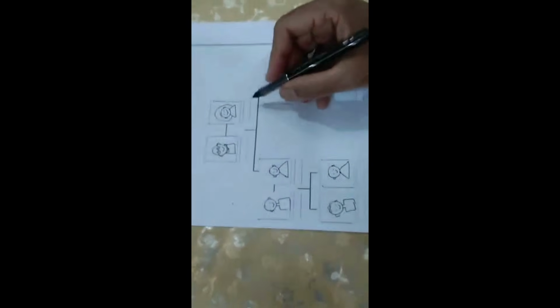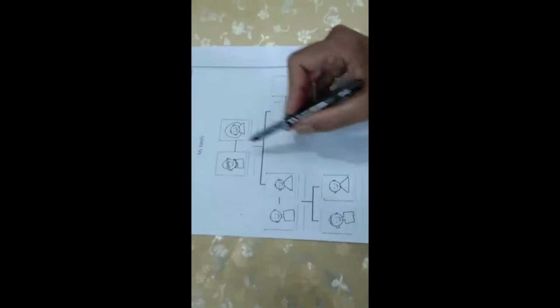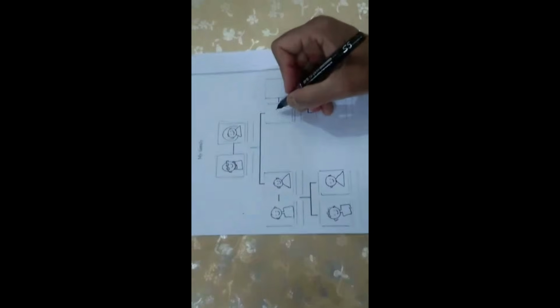Now here, these are your grandparents, parents, and you and your brother. Now there are your uncle and aunt. And these are your cousins.